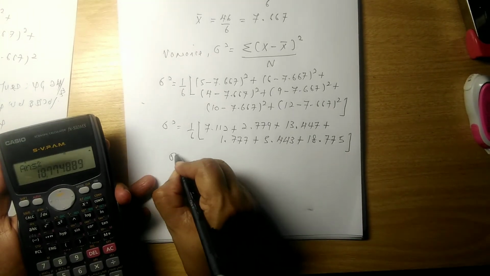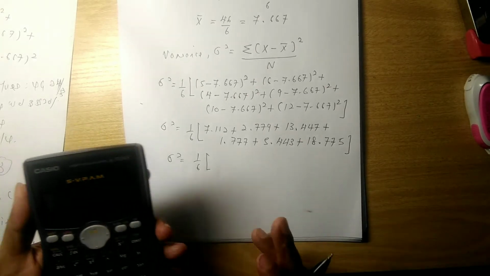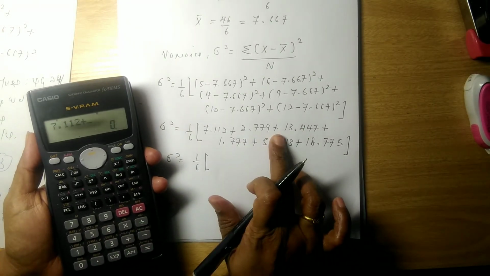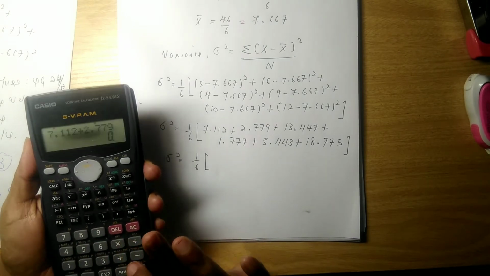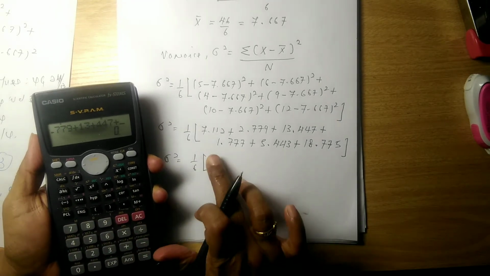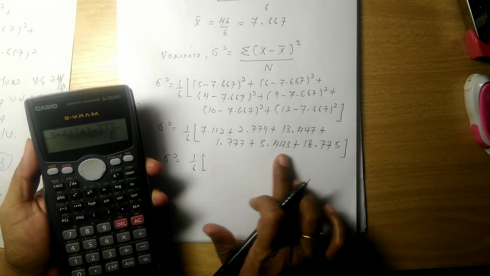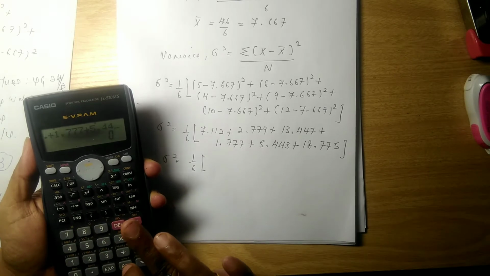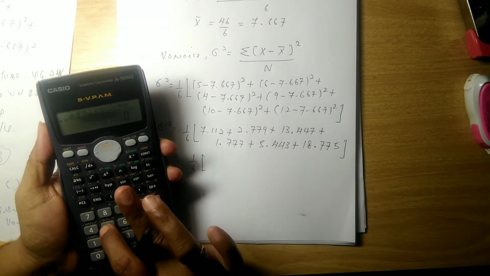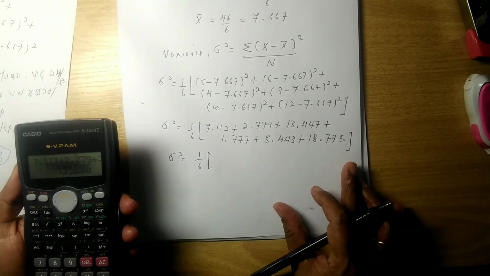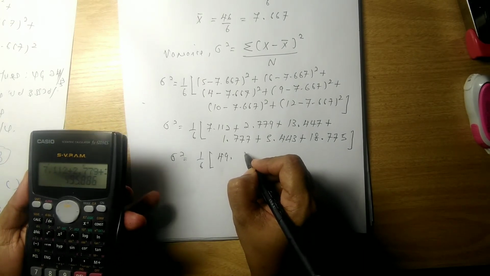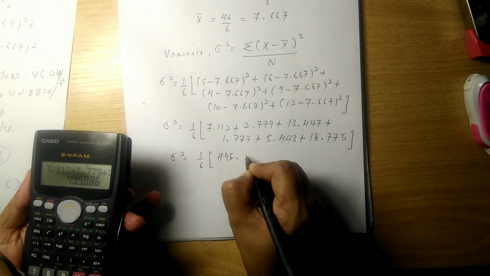This is 1 over 6, and in the bracket we have 7.112 plus 2.779 plus 13.447 plus 1.777 plus 5.443 plus 18.775. Let me just double check.